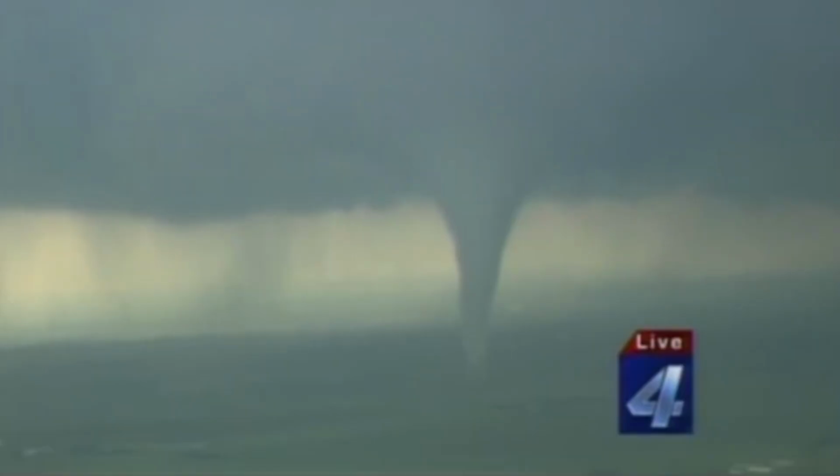Moore, Oklahoma. Folks, this is heading into Moore. This is heading into Moore. This tornado is heading into Moore from the Newcastle Casino.